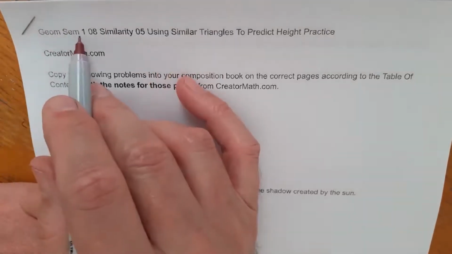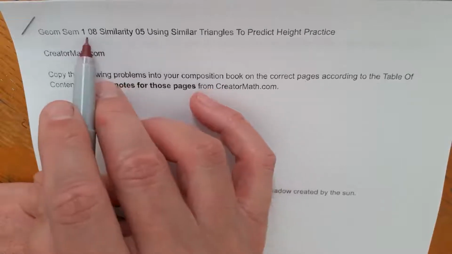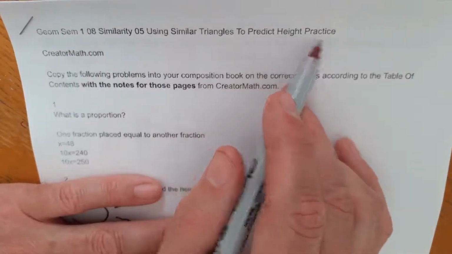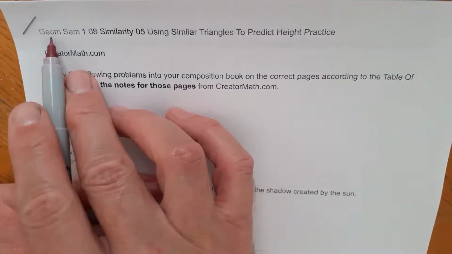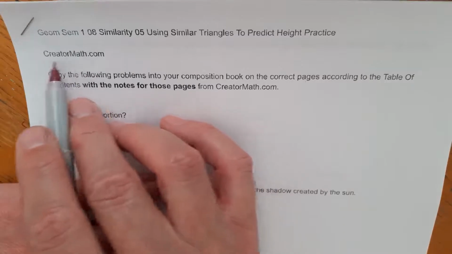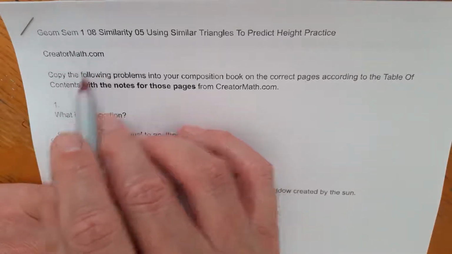This is Geometry Semester 1. It's the unit on Similarity, unit number 8. It's the 5th lesson, using similar triangles to predict height practice, and it's on creatormath.com under the Geometry tab. You might have to type into Google geometrymath.weebly.com to find the site.